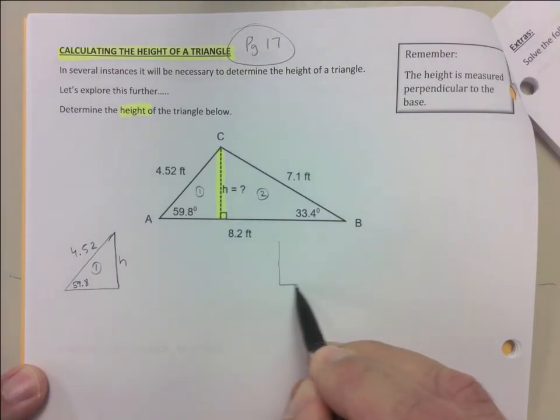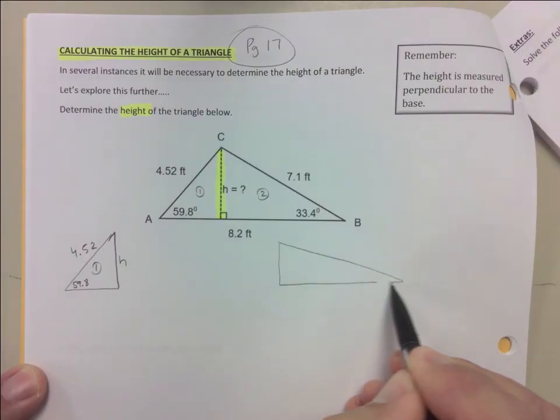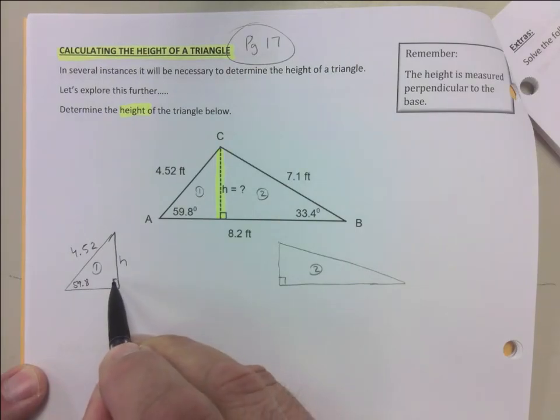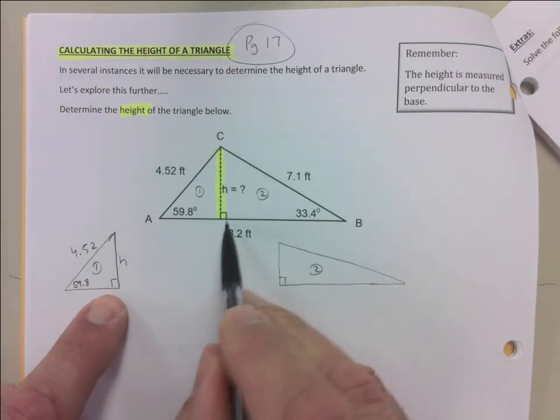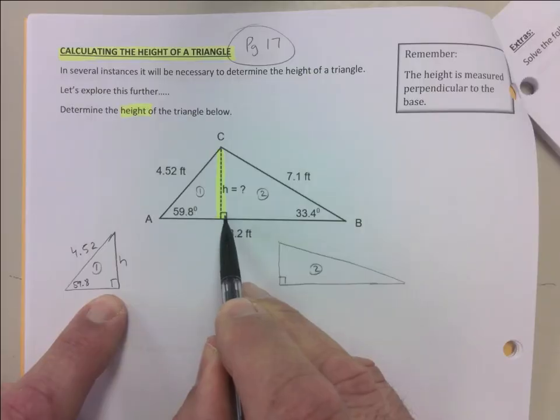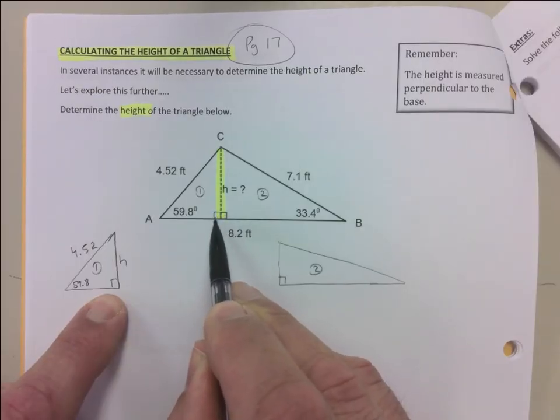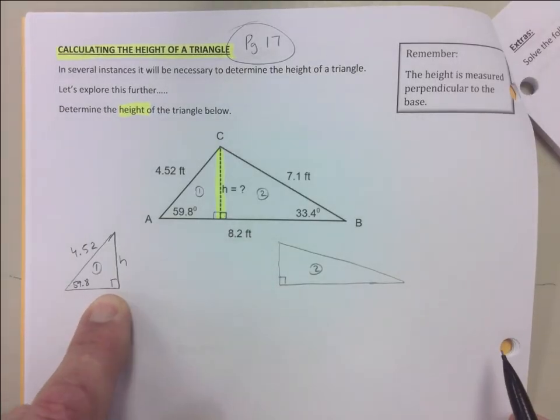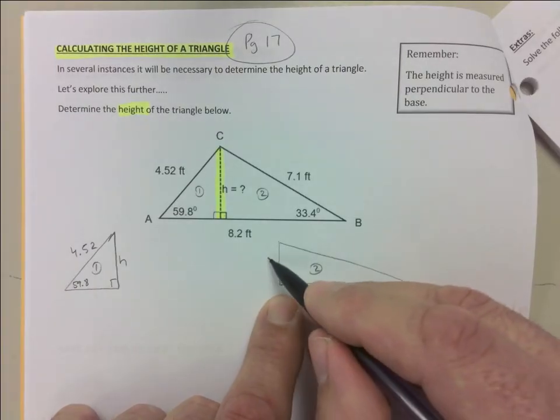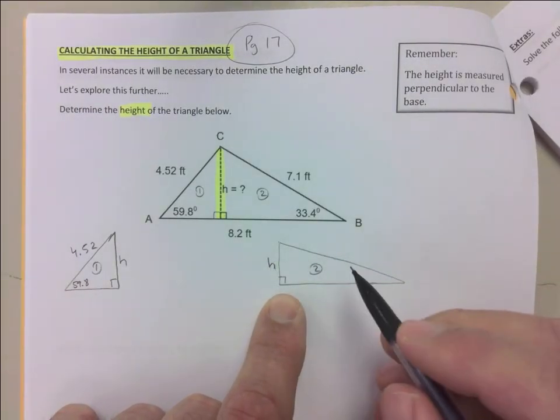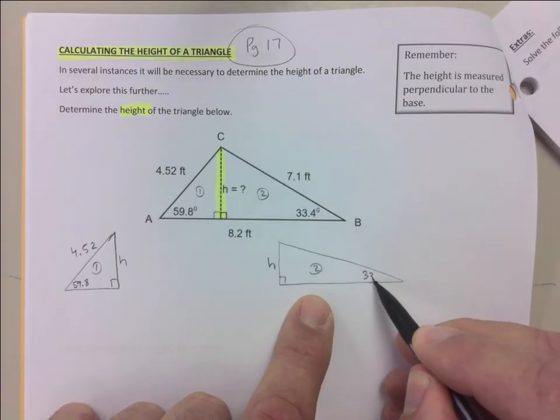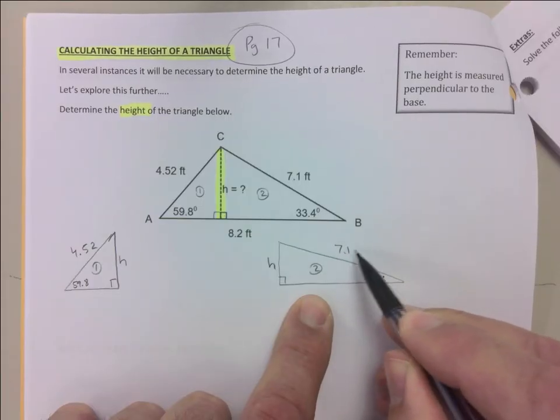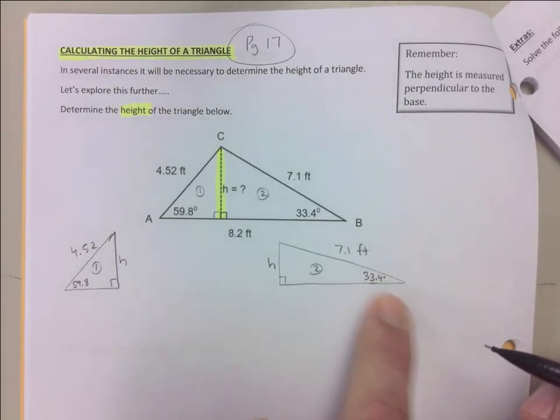Triangle number 2, we'll draw it out on the side here. And remember, there are 90 degrees on both sides. If there's a 90 on this side, there's definitely a 90 on the other side, because a straight line always adds up to 180. We still have the height missing here. 33.4 degrees goes on this corner, and 7.1 feet goes on the slant there.